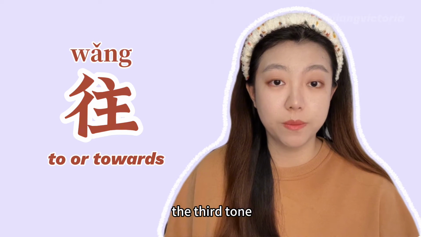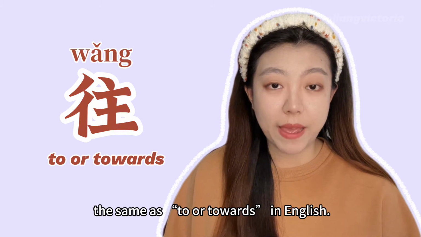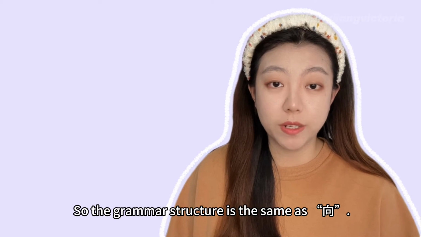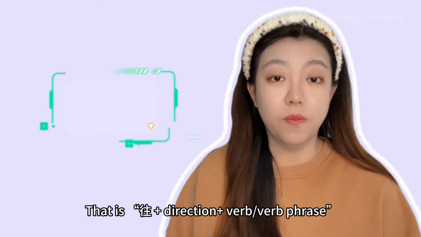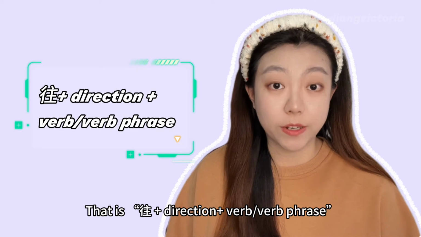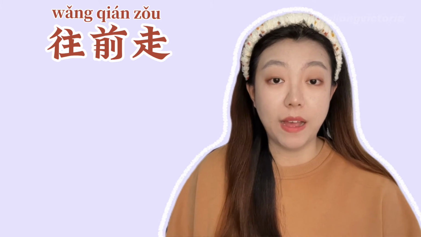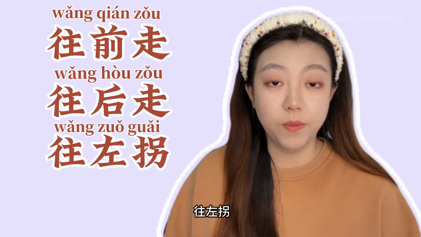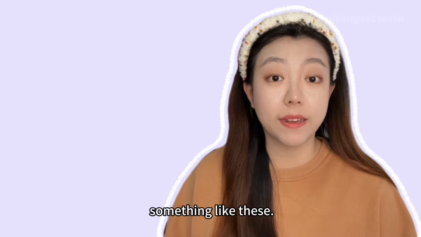Number three. 往. The third tone. 往 is similar to 向, the same as to or towards in English. So the grammar structure is the same as 向. That is 往 and direction and verb or verb phrase. 往前走, 往后走, 往左拐, 往右转, something like this.